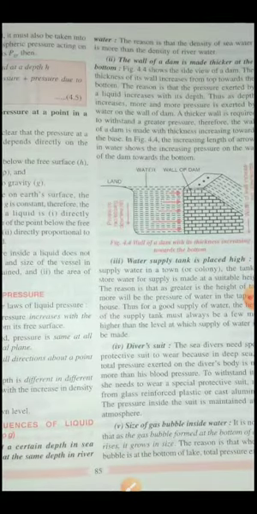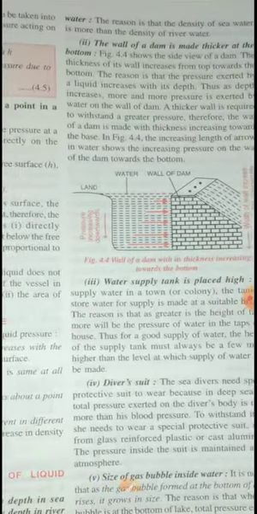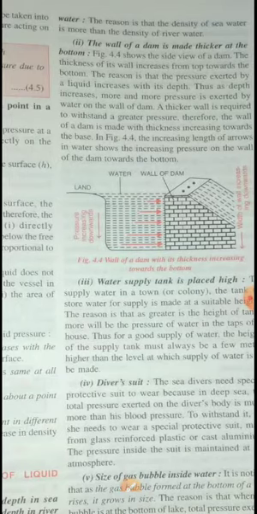Why I'm stating these kinds of questions is because they are going to be your reasoning questions. A question may arise: why does a man who is drowning inside a river feel less pressure compared to the same man drowning inside a sea? The answer is the difference in density of the liquid. The density of sea water is more than the density of river water.